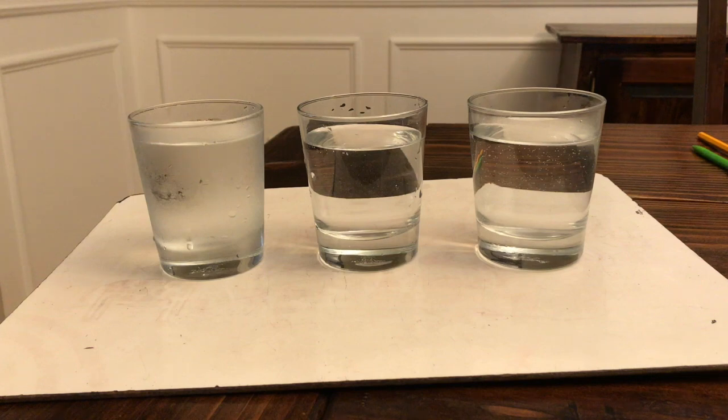Right, so I'm just going to do a little bit of a demonstration for the lab that you're going to do independently tonight, okay? Or sometime today. So I have 3 glasses of water. These are just from my kitchen.